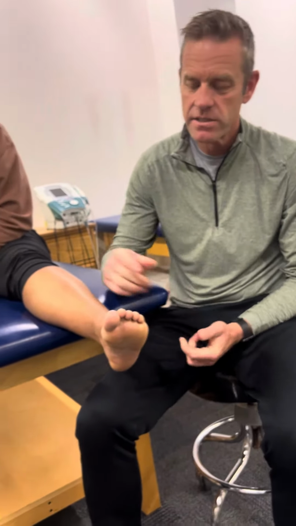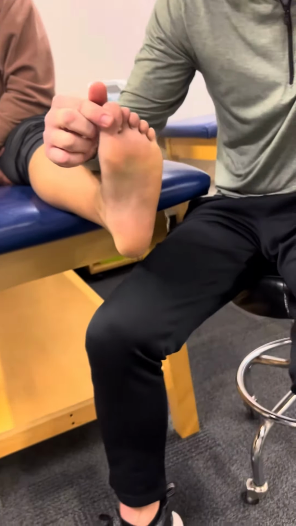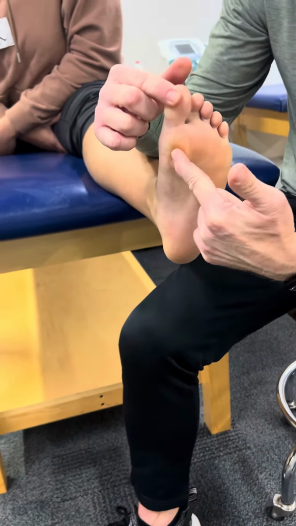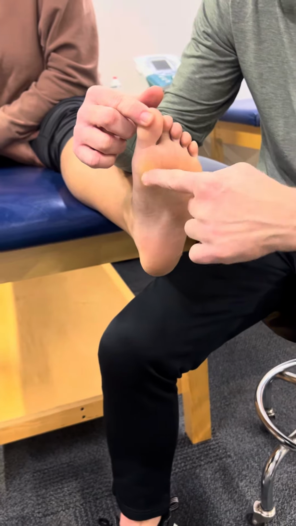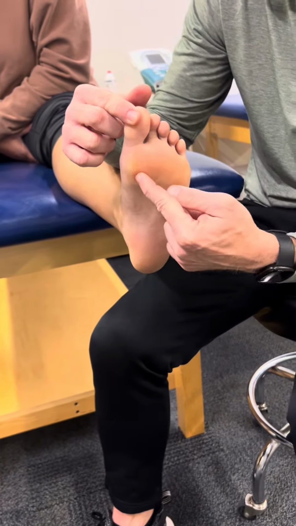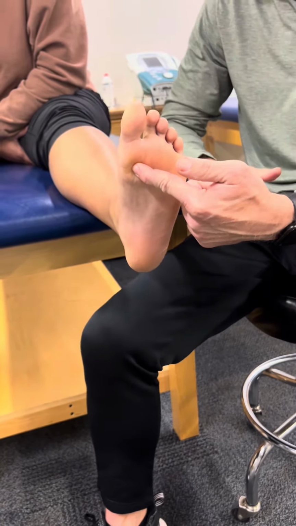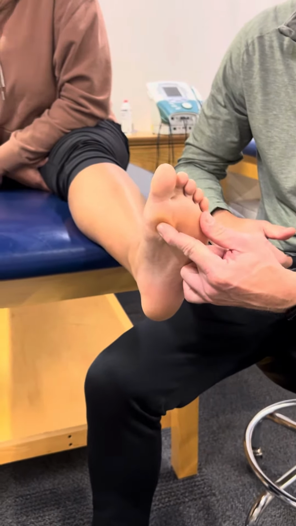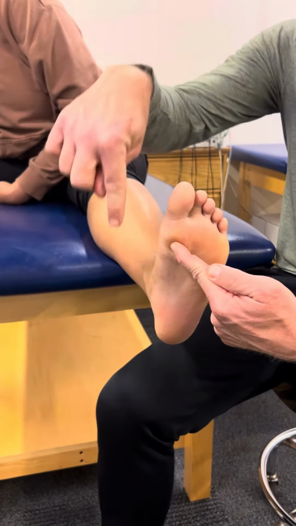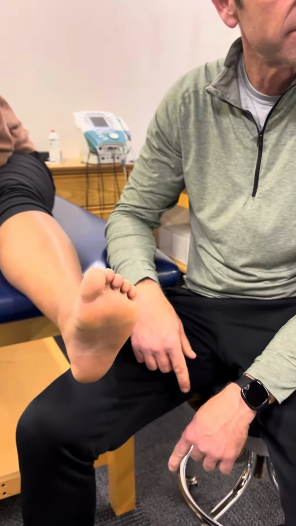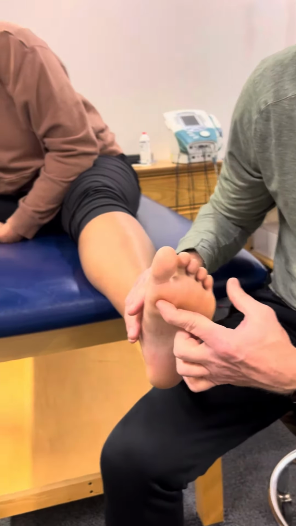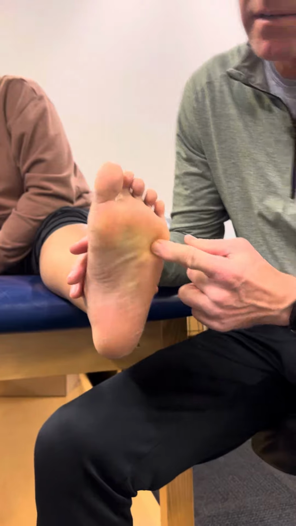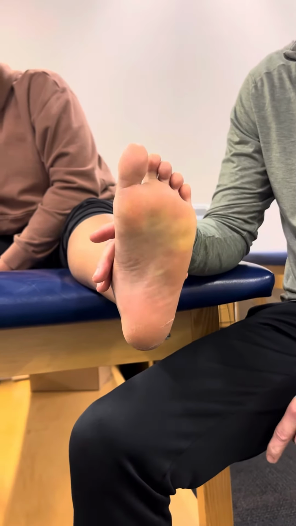Sesamoid bones. Here's your first MTP joint. Your sesamoid bones are right there and just slightly proximal to it, but I can point to the joint itself and I'll be fine. They're underneath the metatarsal heads. That's why I'm saying slightly proximal. Metatarsal heads. Yeah, so metatarsal heads coming across. 1, 2, 3, 4. There's the 5th one. First metatarsal head.